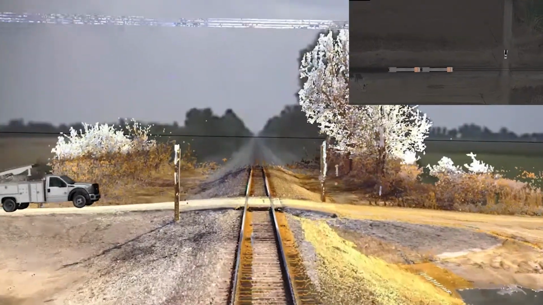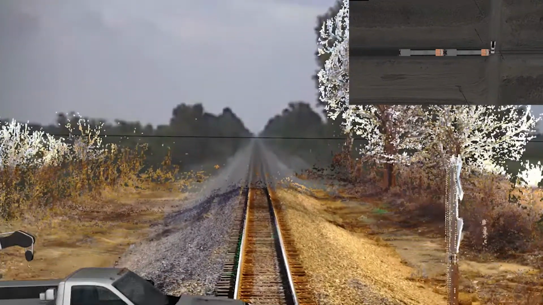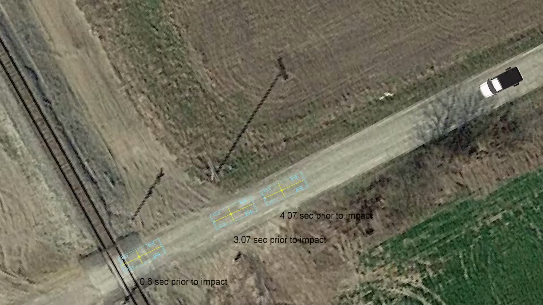So once we tracked the video and we obtained train speeds and vehicle speeds, and we established line of sight when the driver of the truck should have been able to see the train, with that information, we were then able to test out different scenarios. I took the motion of the pickup and I simulated that motion.